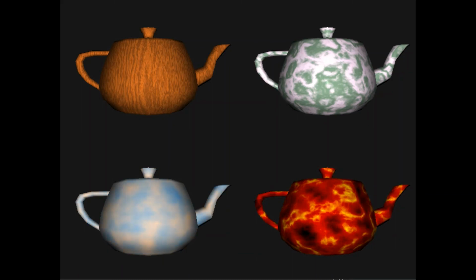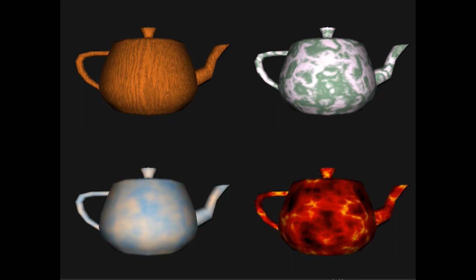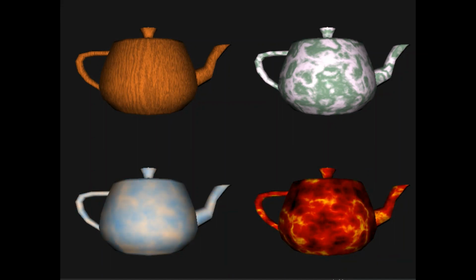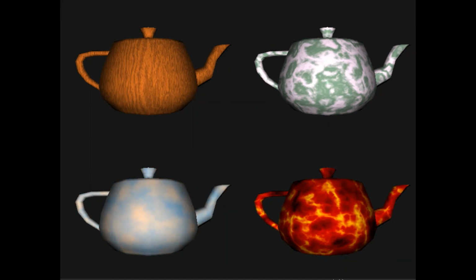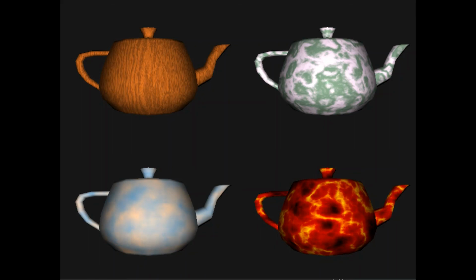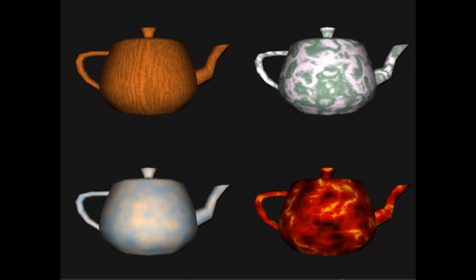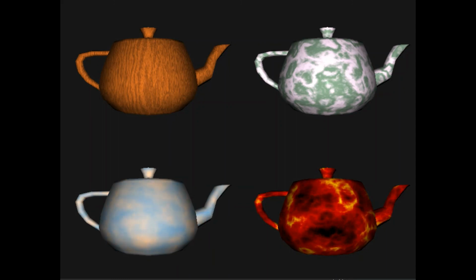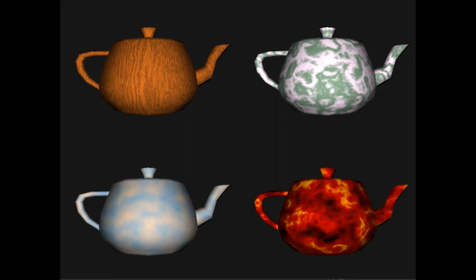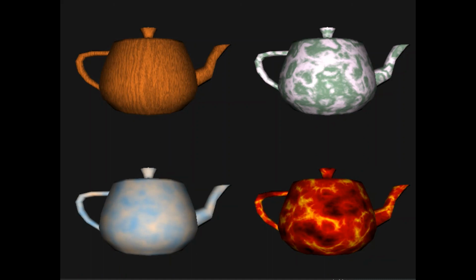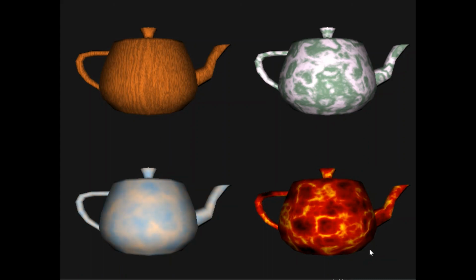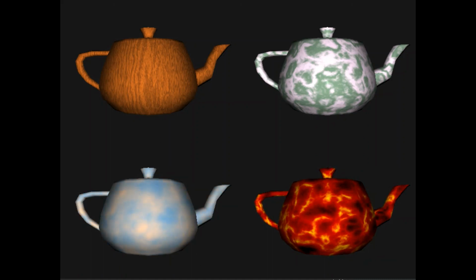Similar to the cloudy sky, the turbulence function outputs an intensity value at each fragment position, and then this intensity value is used to interpolate between the different colors of the molten lava. So you can see it's a nice animated effect here.